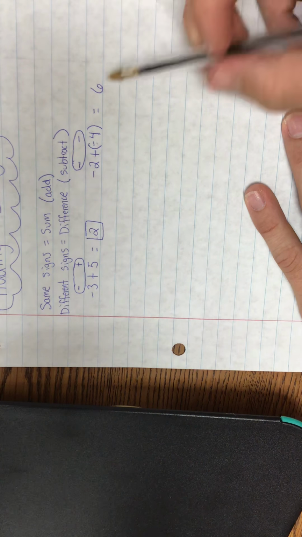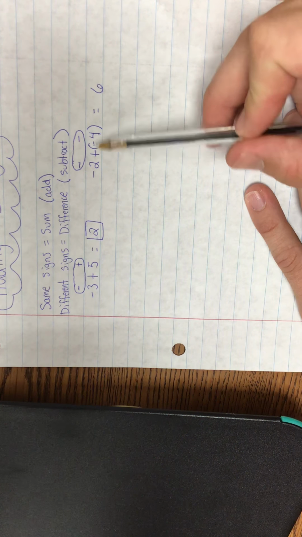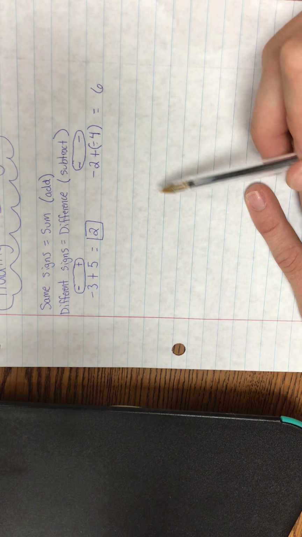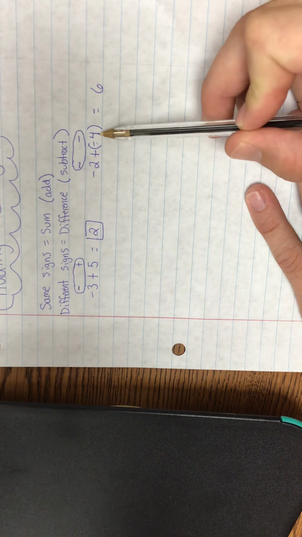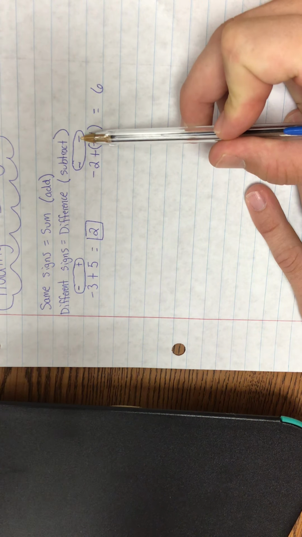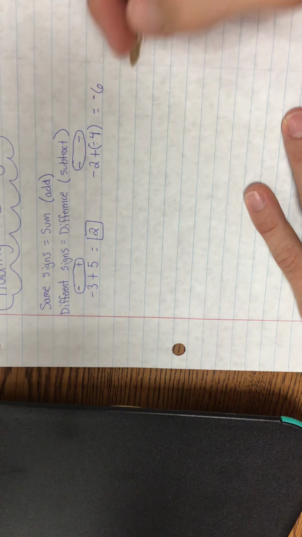Now I have to make sure I have the correct sign in my answer. Well, going back, which one of those numbers is farther from 0? 4 or 2? 4 is farther from 0. 4 has a negative sign associated with it, so we put a negative in front of my number.